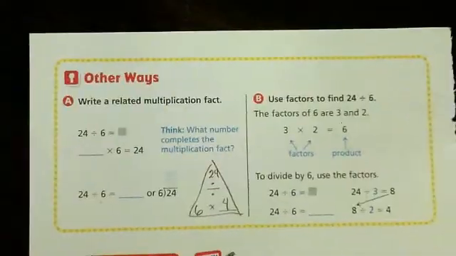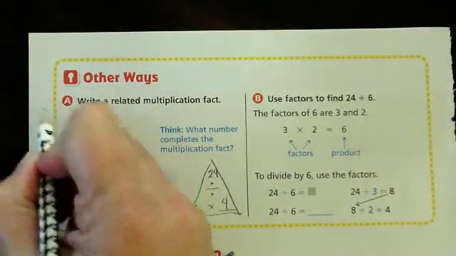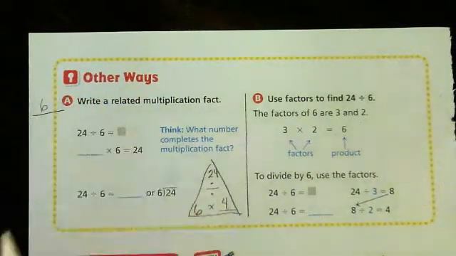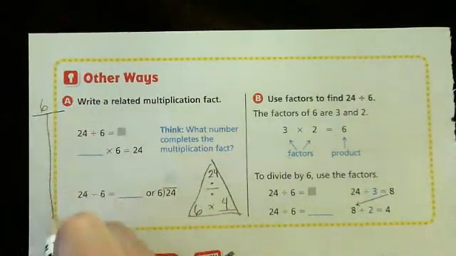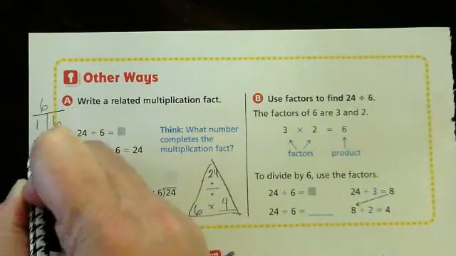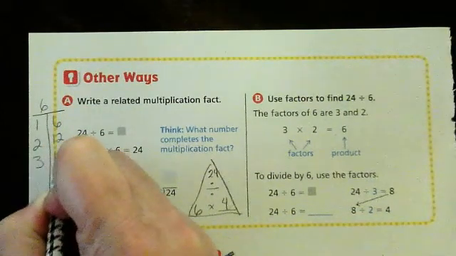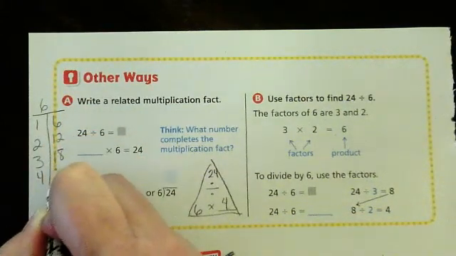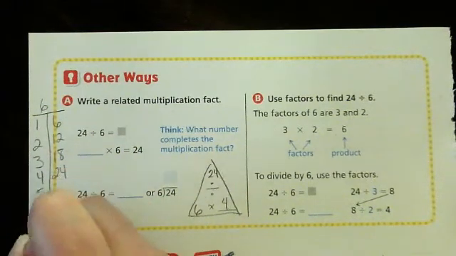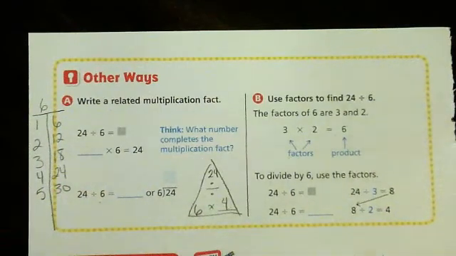Another way that I could figure that out, if I didn't have my multiplication table right in front of me, is I could say, okay, I need to do my multiples of 6. So 1 times 6 is 6, 2 times 6 is 12, 3 times 6 is 18, 4 times 6 is 24, 5 times 6 is 30, and I would just keep on going until I reached at least 10 times 6, so that I had all of those things.